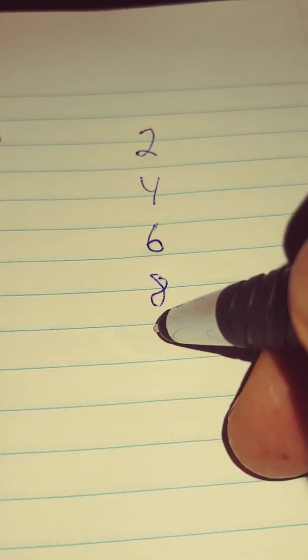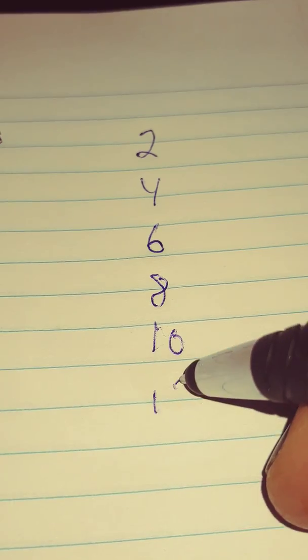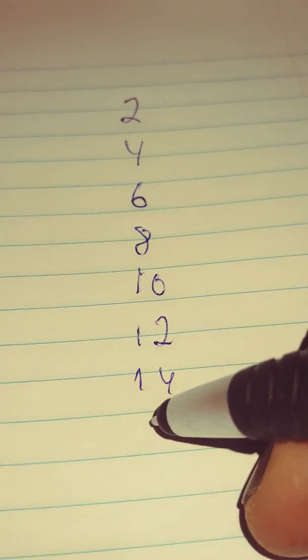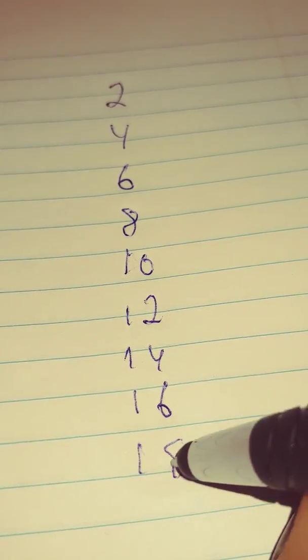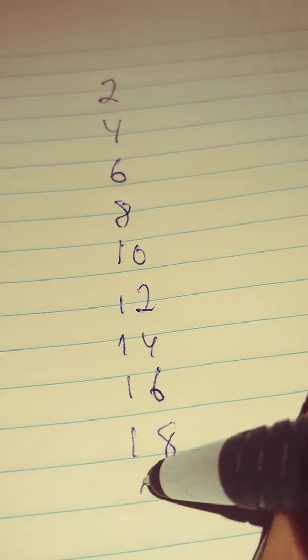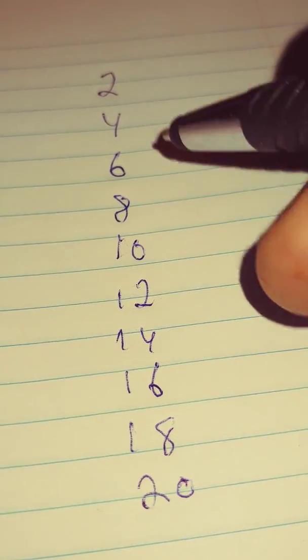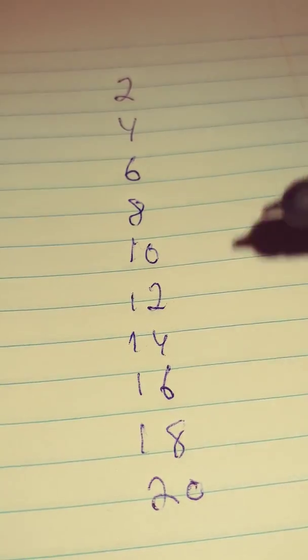12 would look like this here. It really would be your two tables. So you would go 2, 4, 6, 8, 10, 12, 14, 16, 18, and 20. So those are your two tables all the way down.